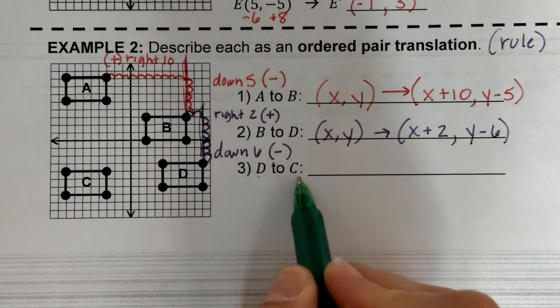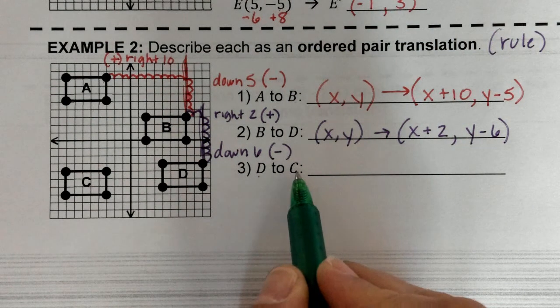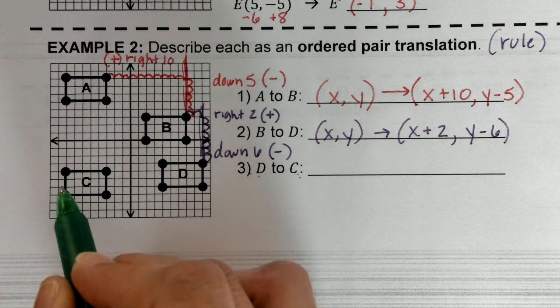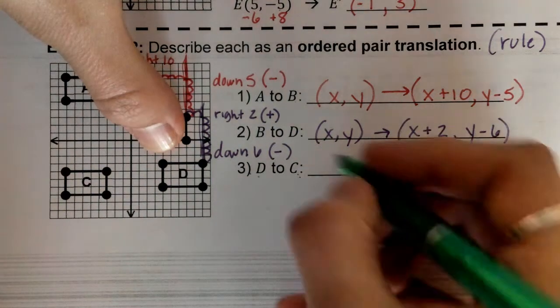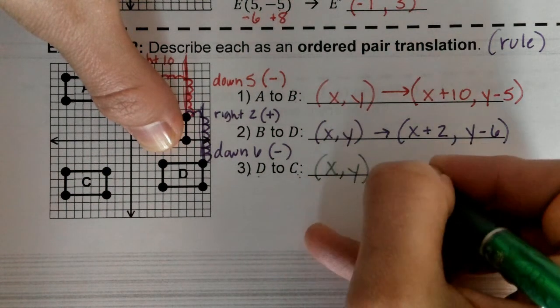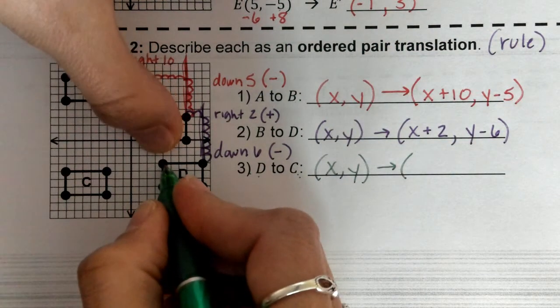Now we're going to go from D to C. Be very careful we don't go C to D. We're starting here at figure D. That's your pre-image. We're going to move over to C. I'm going to switch points here, okay? So we're going to write our rule in x, y is going to turn to. I'm going to start at this top left.